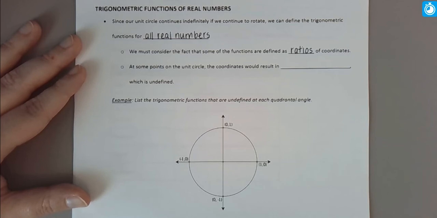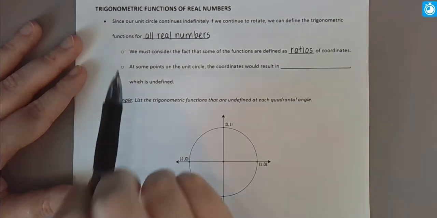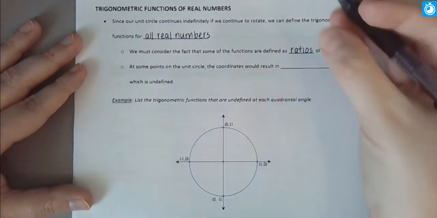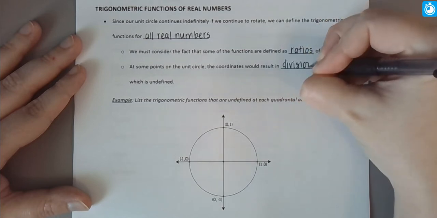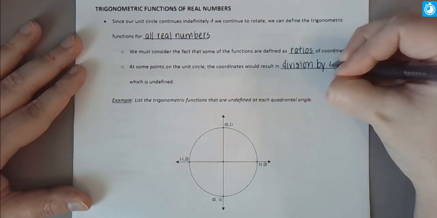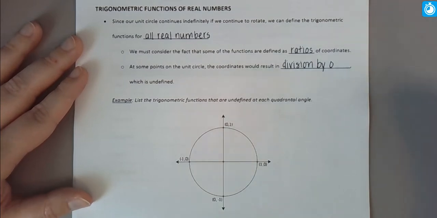So this is where we start to run into problems. If we're thinking about our trig functions as being functions of real numbers, individual functions that have a domain and range, well, for any function that is representative of division, we have to make sure we're excluding values where we would end up dividing by 0. So at some points on the unit circle, the coordinates would result in division by zero, which is undefined, as we know. Now, we also talked a little bit about what division by zero means when we talked about rational functions.